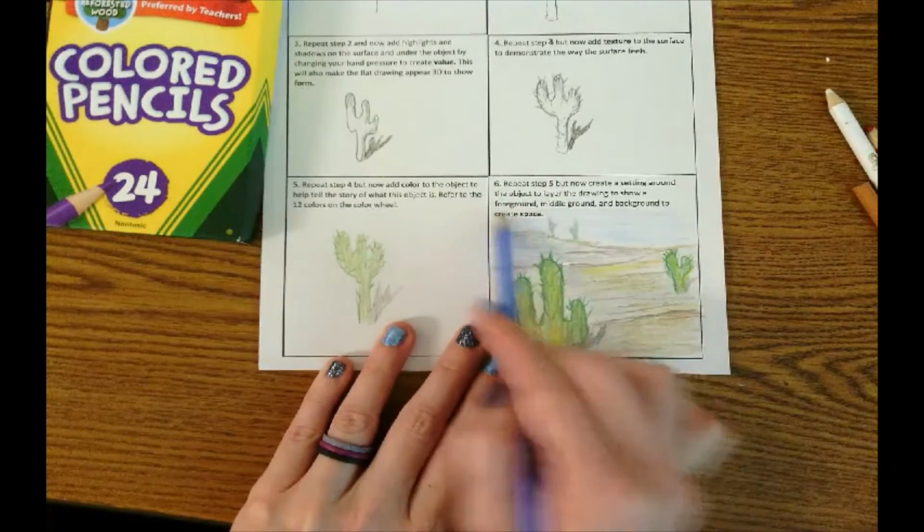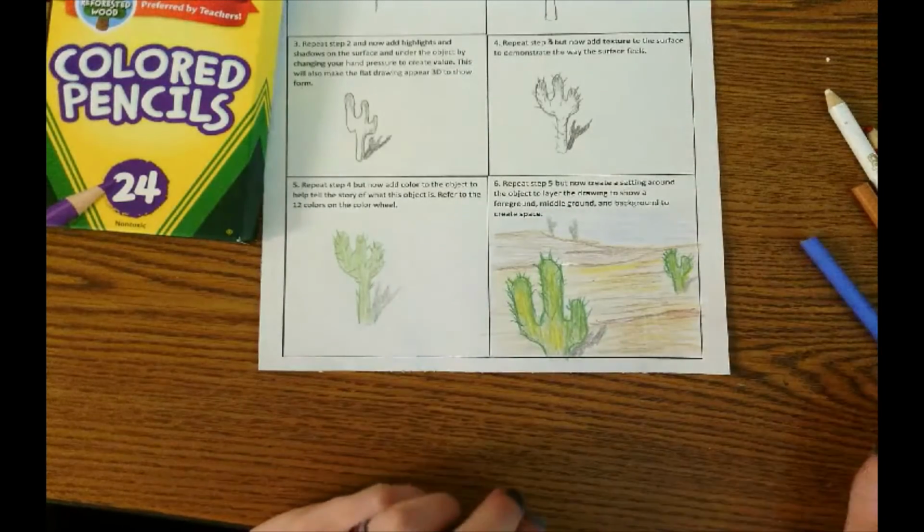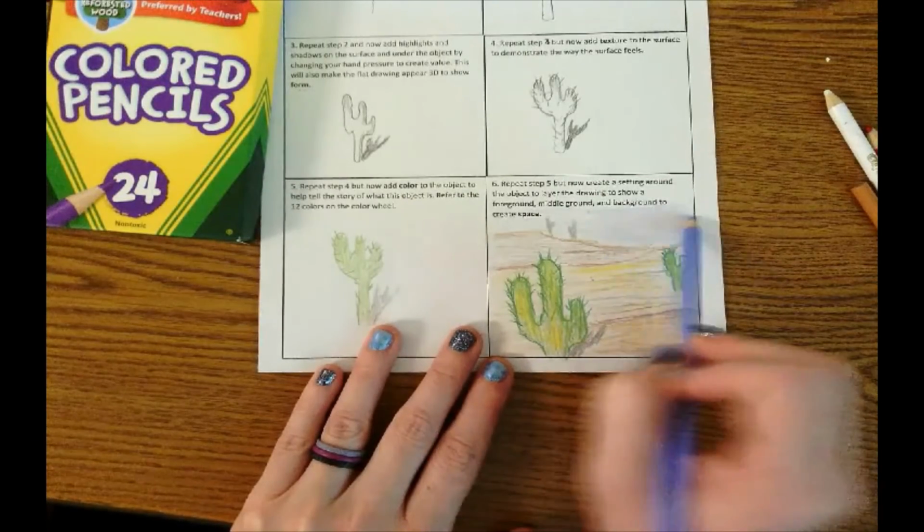If you're in an outdoor setting, think about what your sky or time of day is. If it's indoors, think about how you color your walls. Paint those walls, don't leave them plain white.